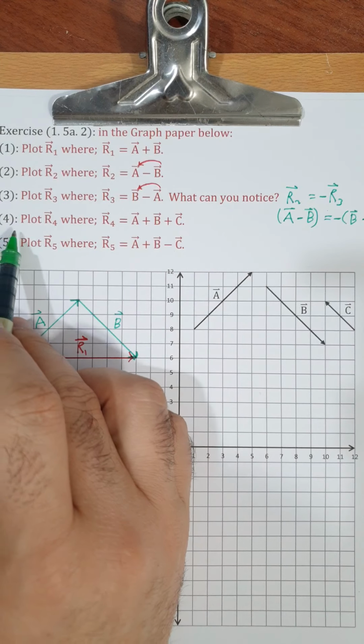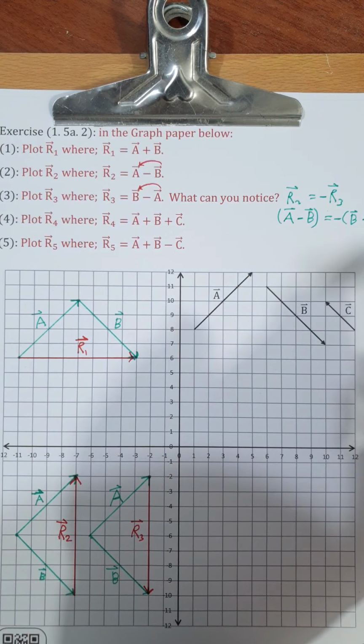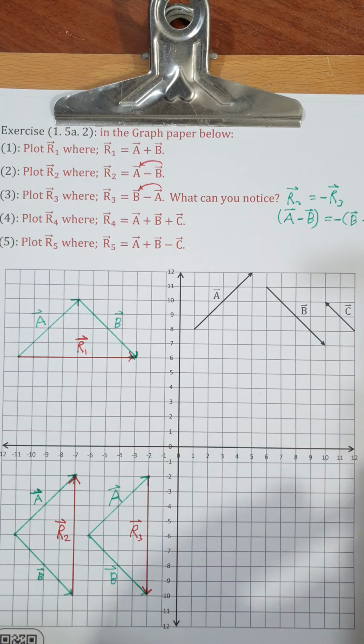And what about the fourth? R4 equals A plus B plus C. Okay, let's do it.